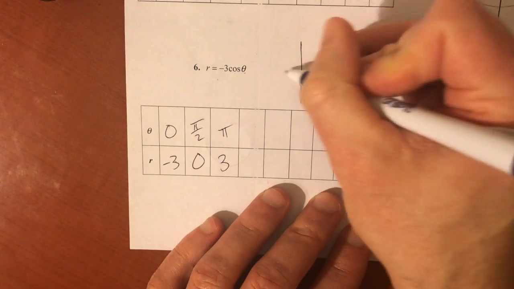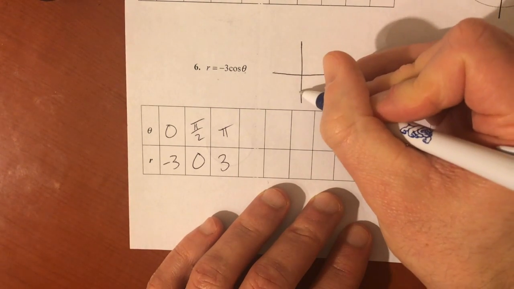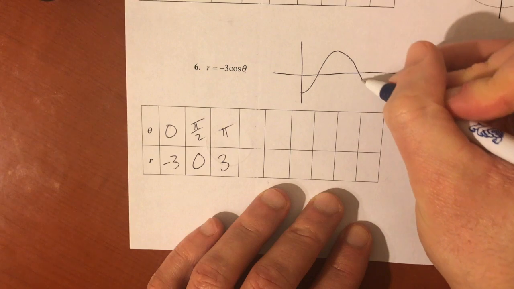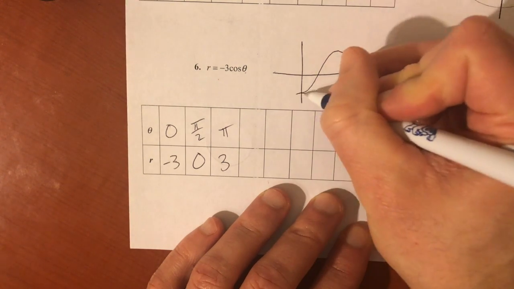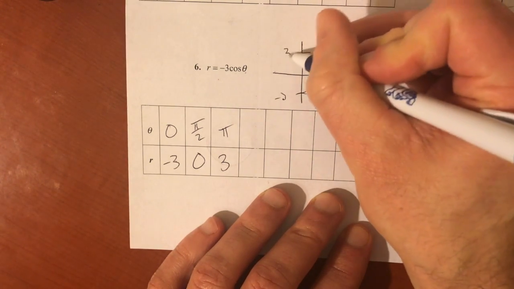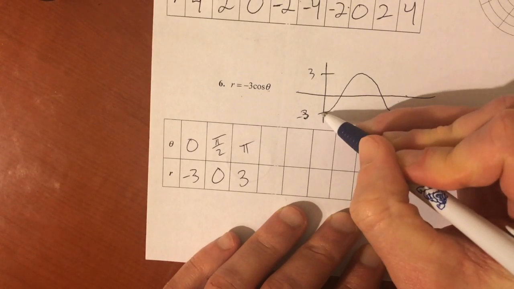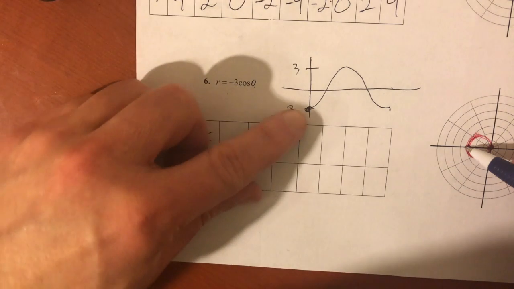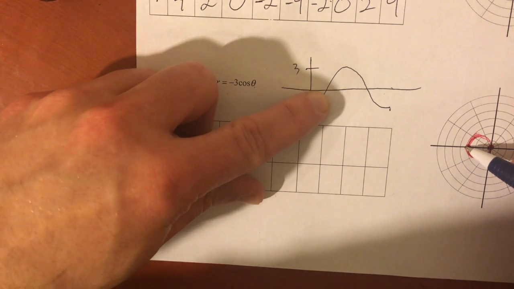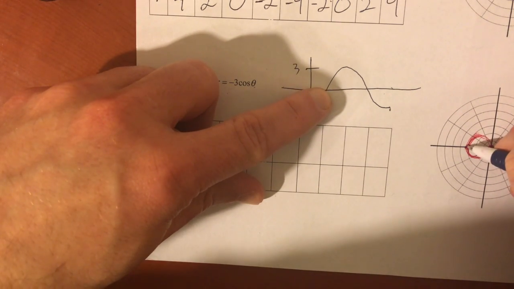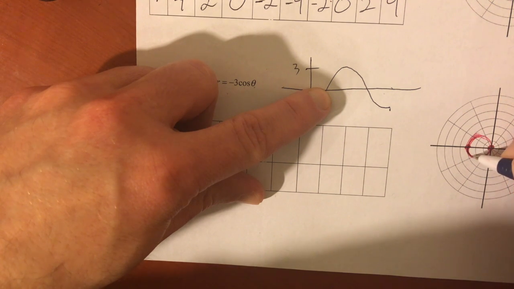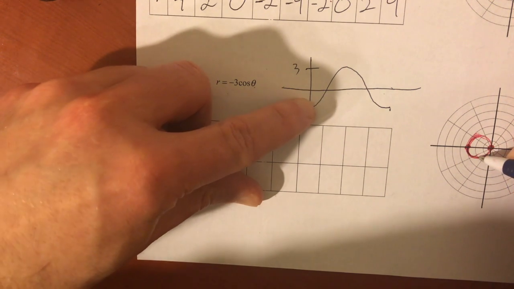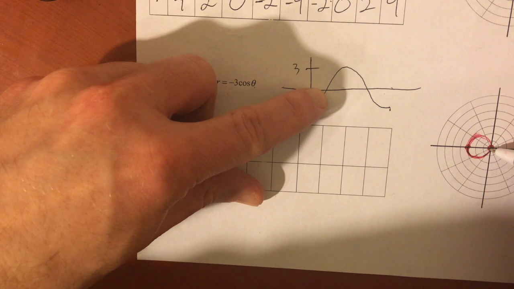If you want to see the sinusoidal, you're going to have a negative cosine with an amplitude of 3. So this starts at the bottom, and that's what we started with right there. That was our first point. And then as we moved from 0 to pi over 2, we rotated in that fashion, but our r value got reeled back towards being 0.